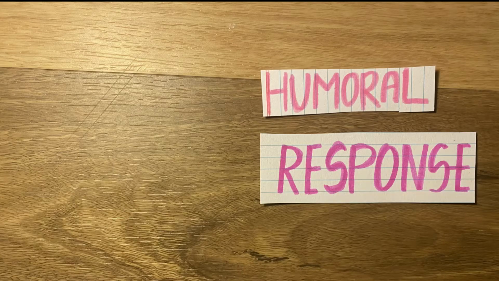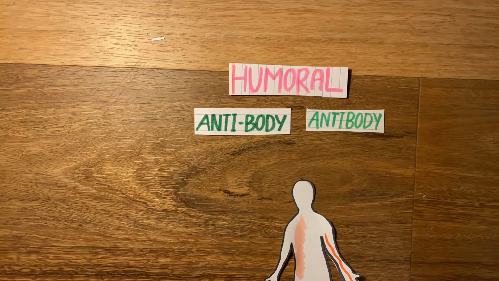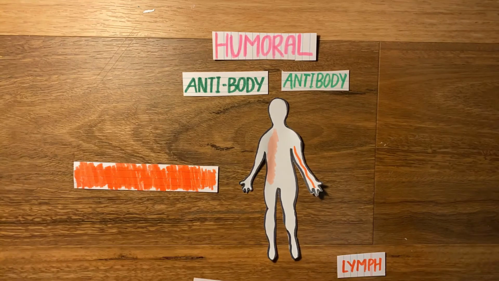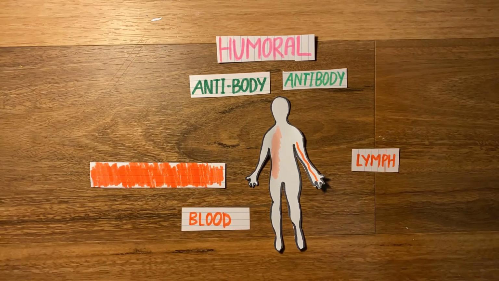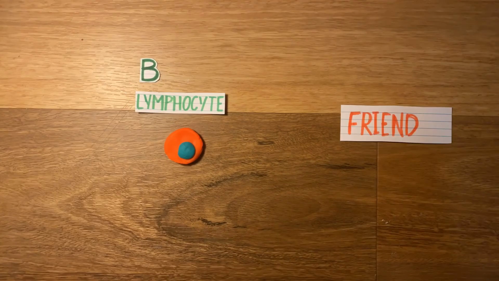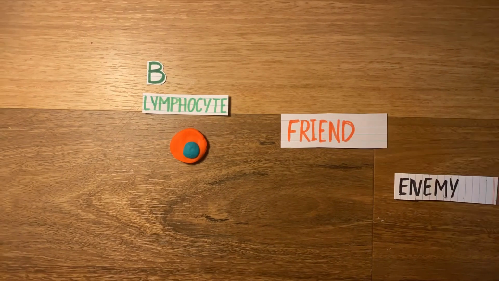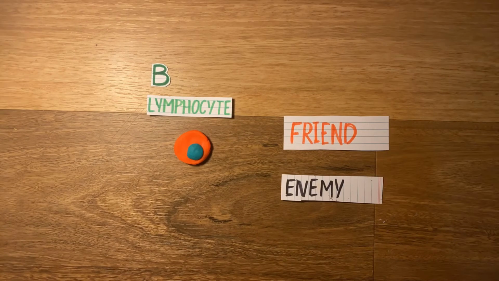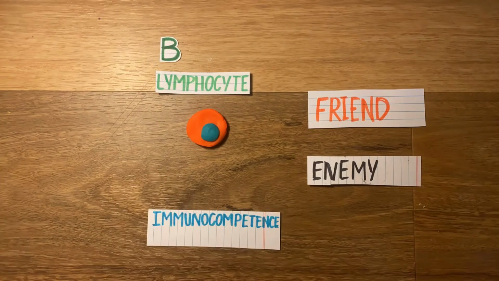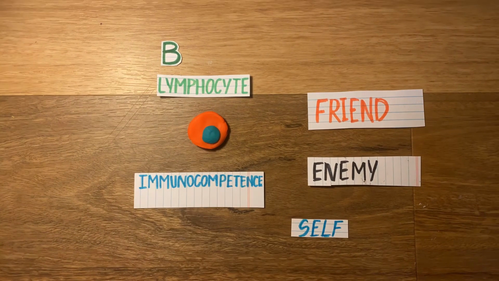The humoral response dispatches antibodies, monitoring the body's blood and lymph. As B cells or B lymphocytes grow, they are able to determine friend from enemy, developing immunocompetence as well as self-recognition.